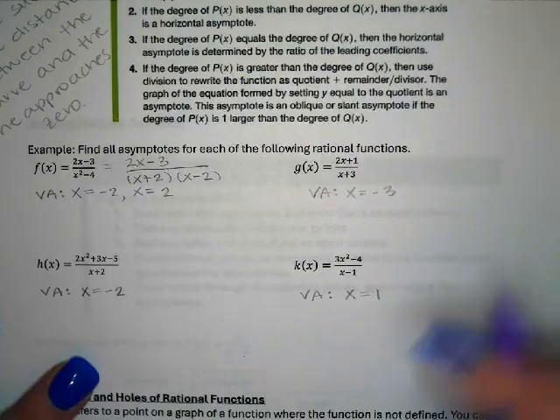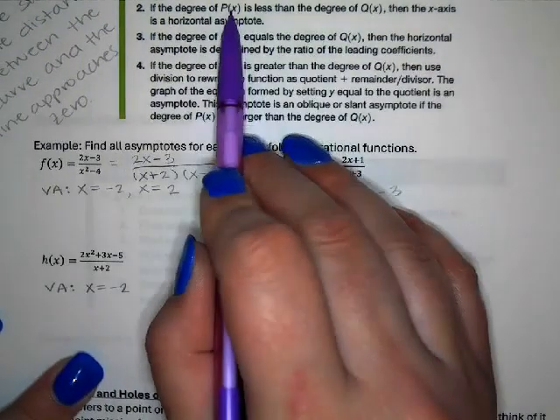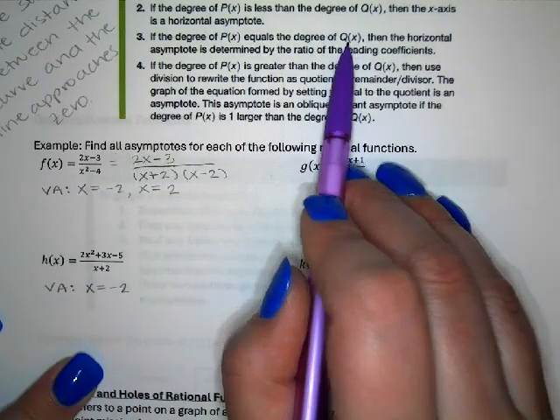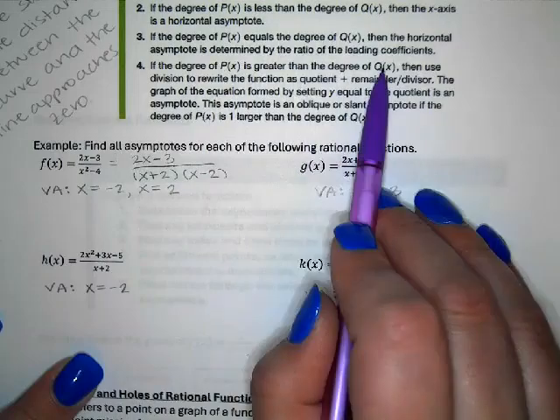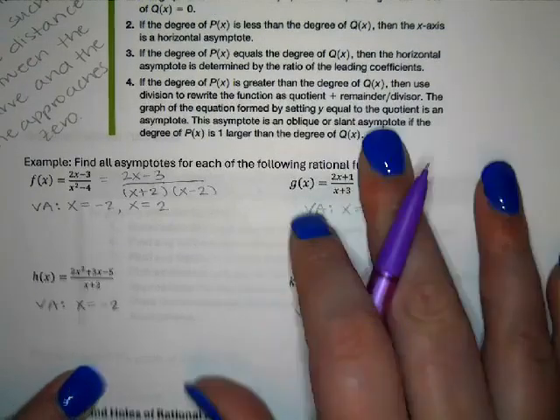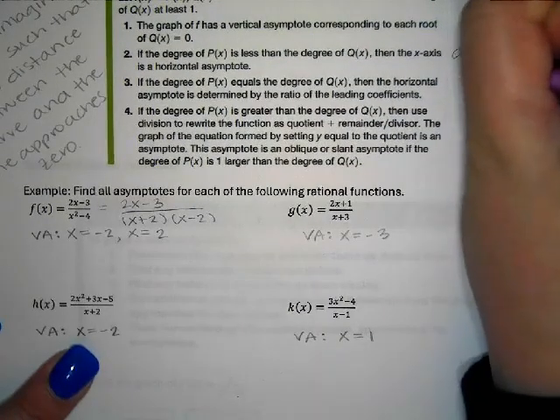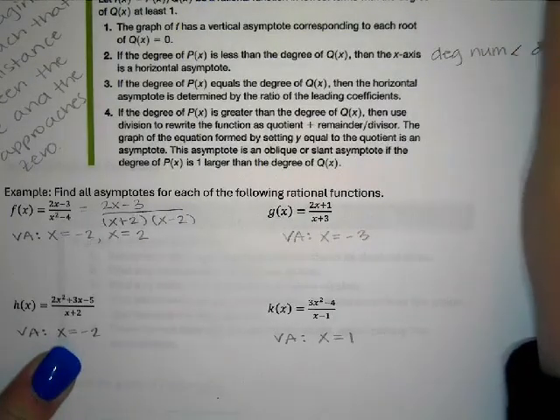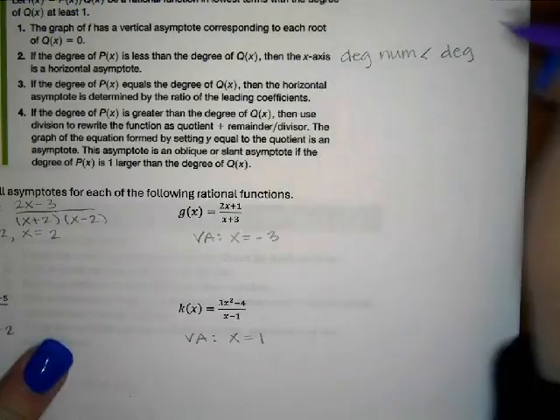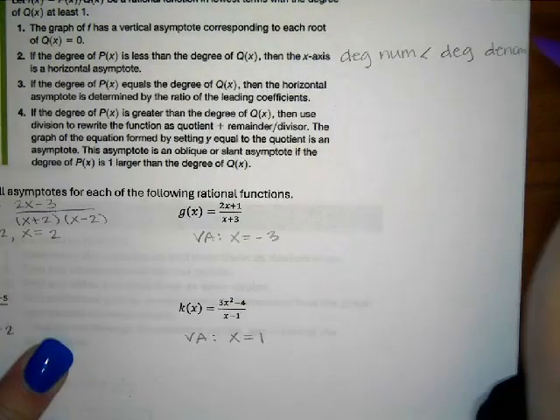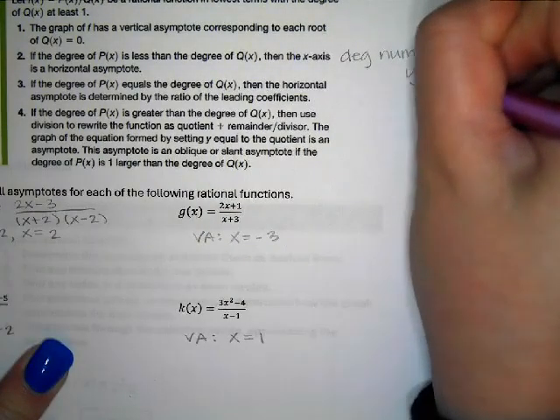For the next three, we have the degree of the numerator is less than the degree of the denominator. The degree of the numerator is the same as the degree of the denominator. The degree of the numerator is greater than the degree of the denominator. Those are the three different ways that we can figure out what the horizontal asymptote is or oblique asymptote. So first, if the degree of the numerator is less than the degree of the denominator, then the x-axis is a horizontal asymptote. So the horizontal asymptote is y equals 0.